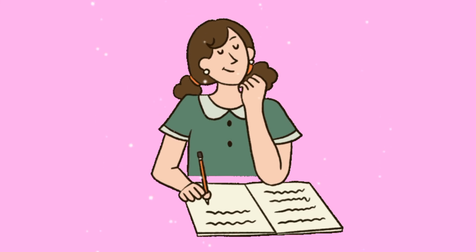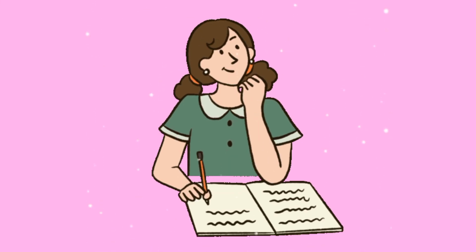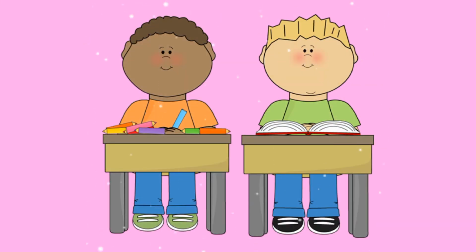Now, let's look at your seating position. As a student, this is very important. You should sit correctly at your table, comfortably holding your tripod pencil. Yes? Great job!